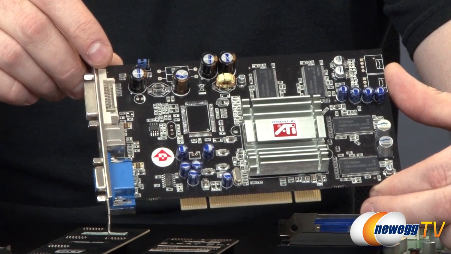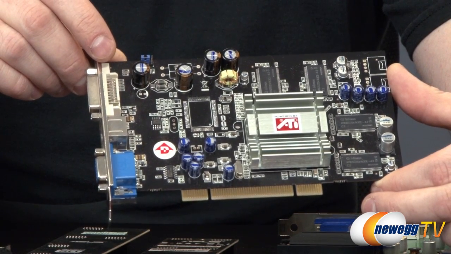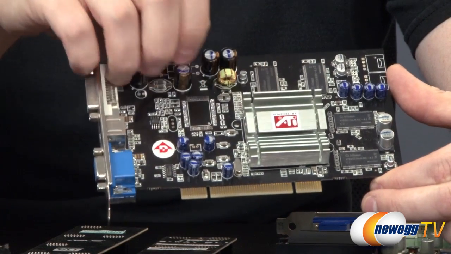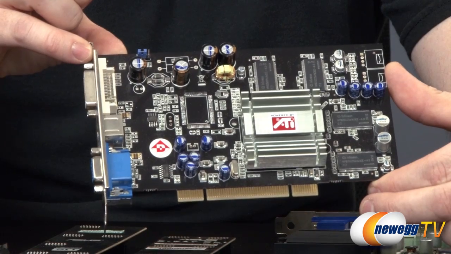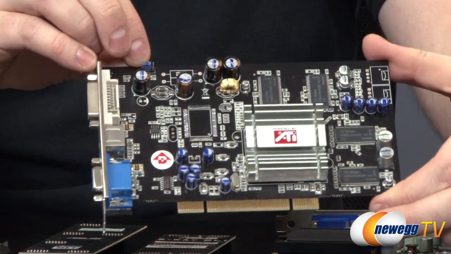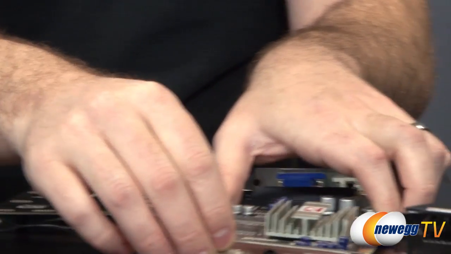So there's still PCI cards floating around out there, and for general use computing, they can still do a fine job. And here I will also point out there's an ATI logo. So again, ATI is the graphics or GPU company that was bought up by AMD a few years back. So ATI and AMD are now somewhat synonymous, particularly if you're talking about graphics. So there's a PCI one.